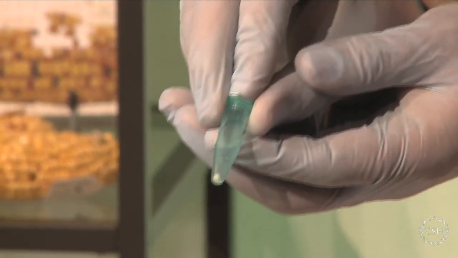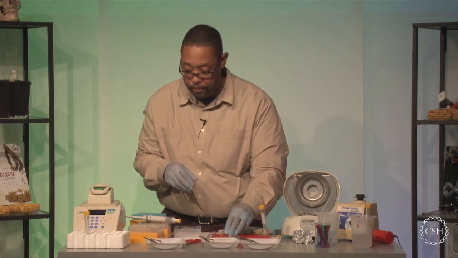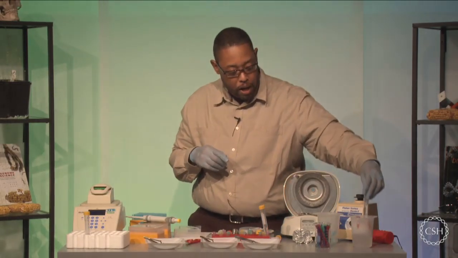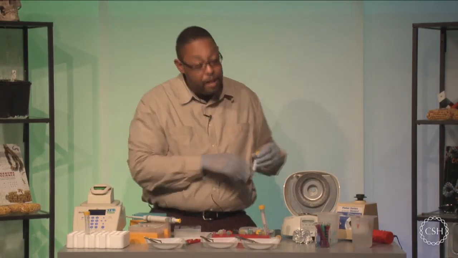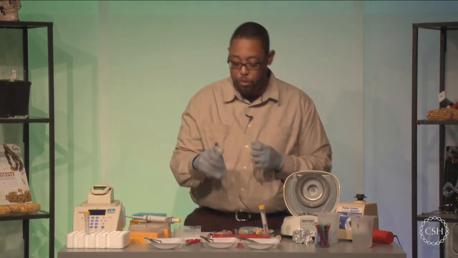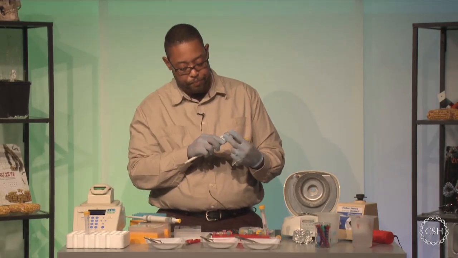Okay. Now, to each of these pellets, I'm going to add some wash buffer. So I'm going to go to my ice cold wash buffer over here to my left, and I'm going to add 500 microliters of this solution to each of my test tubes.